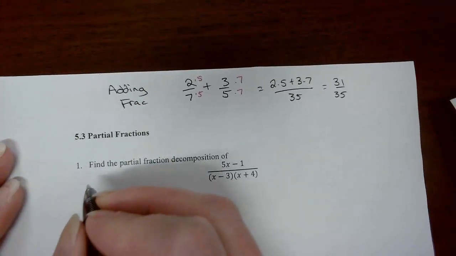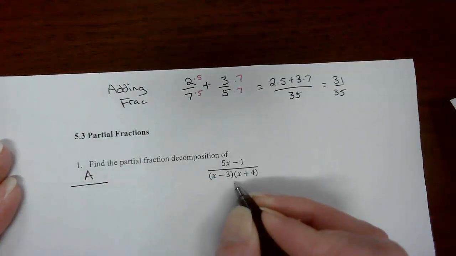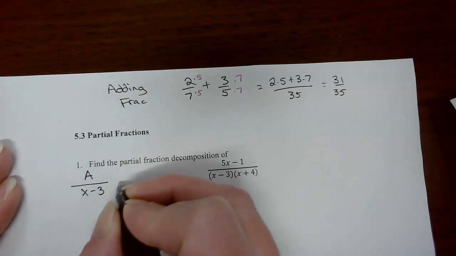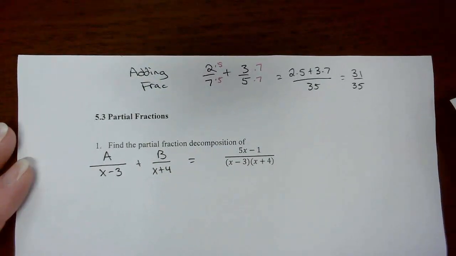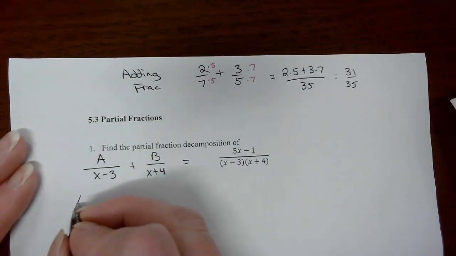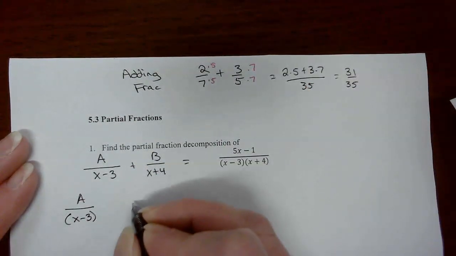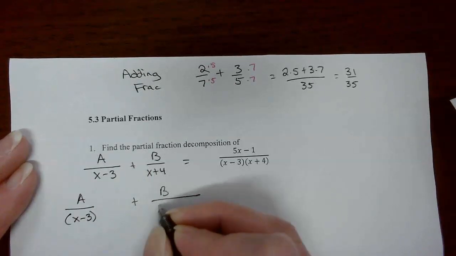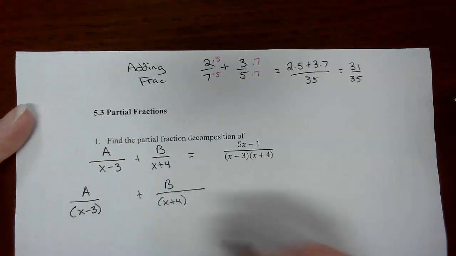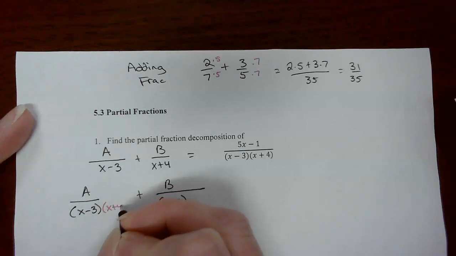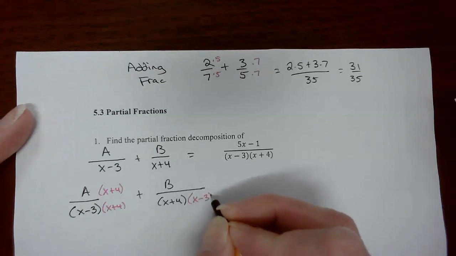So what I know is that for this fraction to work, it had to have been something over x minus 3 plus something over x plus 4. That would give me this. Well, what we're going to do is do something similar to what we did up there and try to figure out how to make these have the same denominator. To make them have the same denominator, this one I would need to multiply by the x plus 4. And this needs an x minus 3.